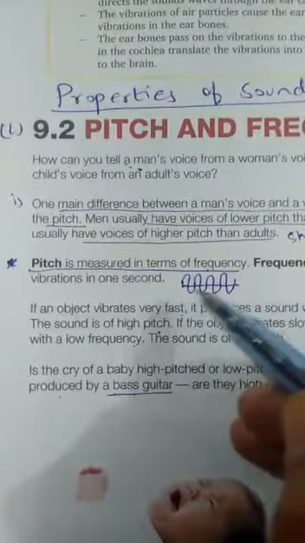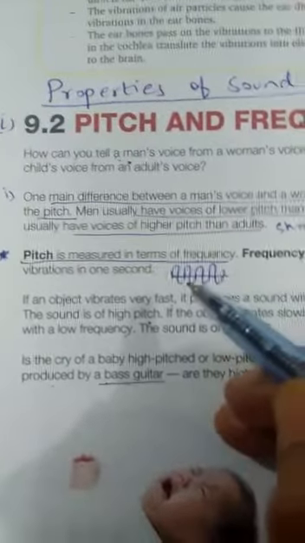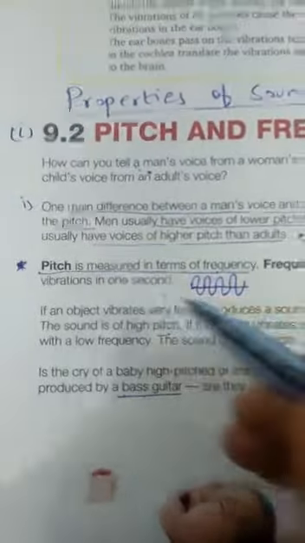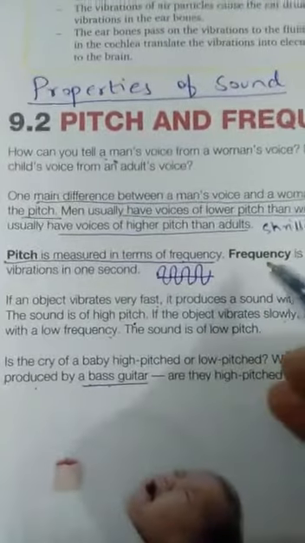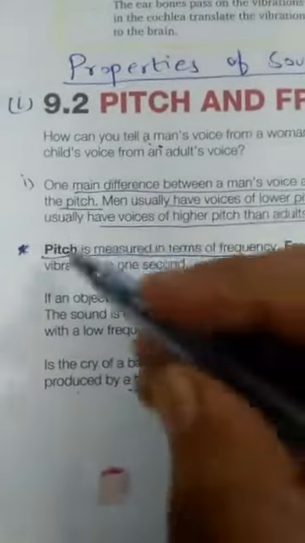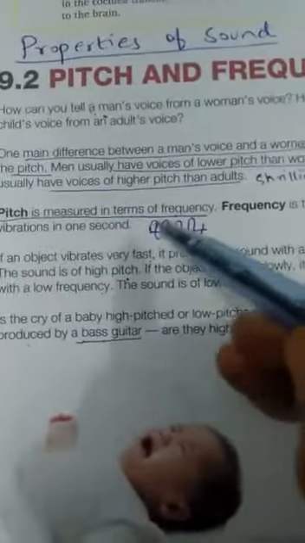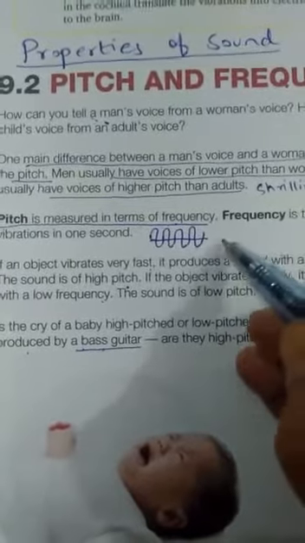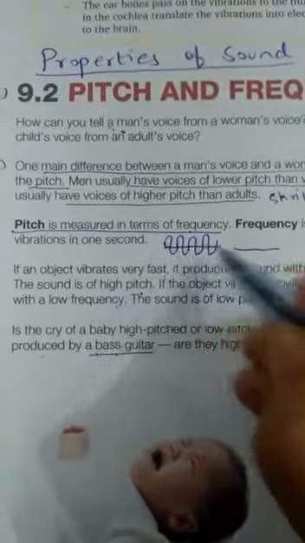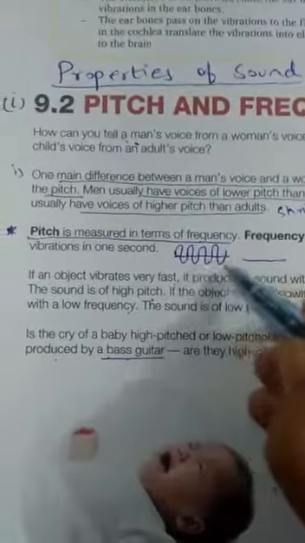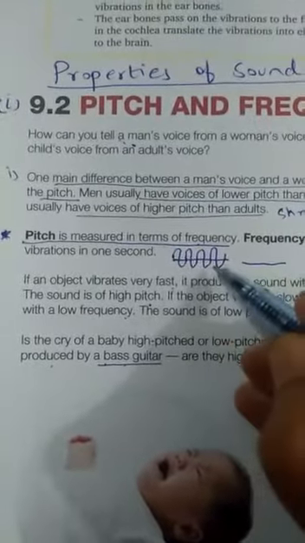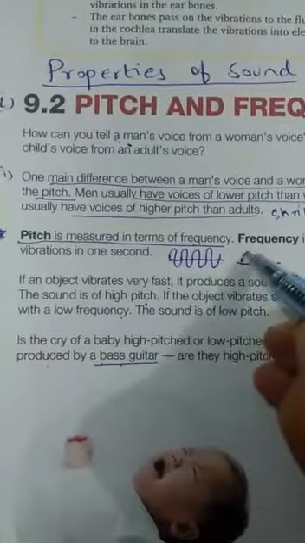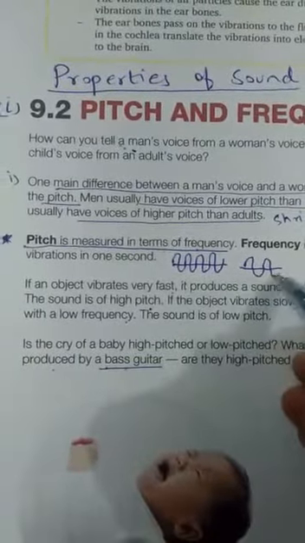That's why you can see a woman's voice is more shrill than a man's voice, because it has more number of vibrations, it has high frequency. That's why it's a high pitch. If an object vibrates very fast, it means in 1 second it vibrates many times. Suppose these are the frequencies of the two voices. It's the frequency of the woman's voice and it's the frequency of the man's voice.